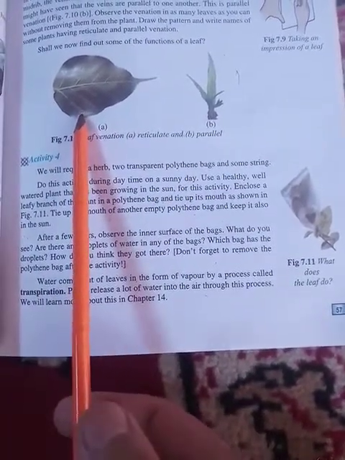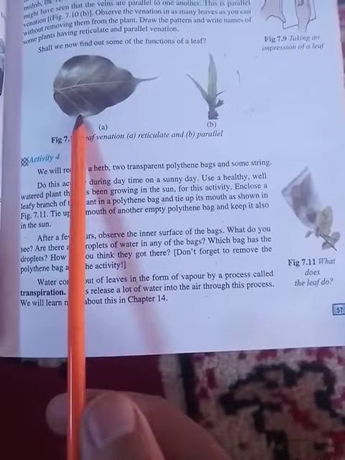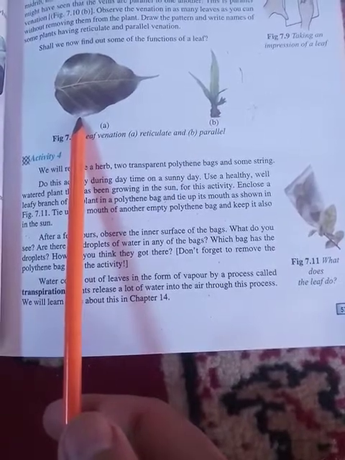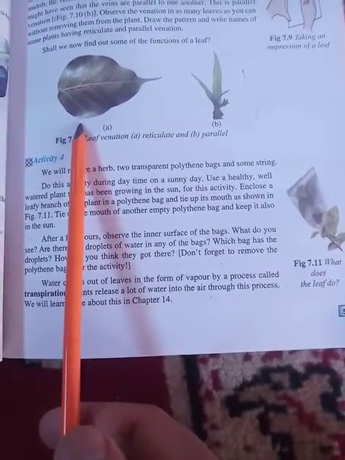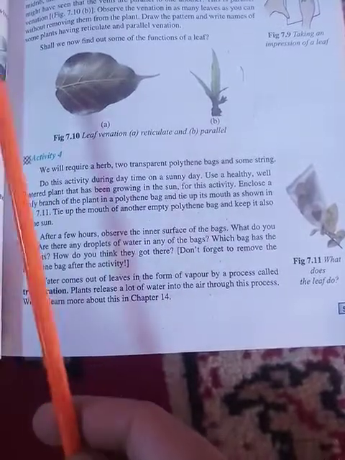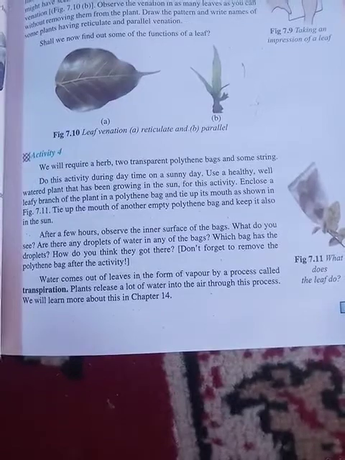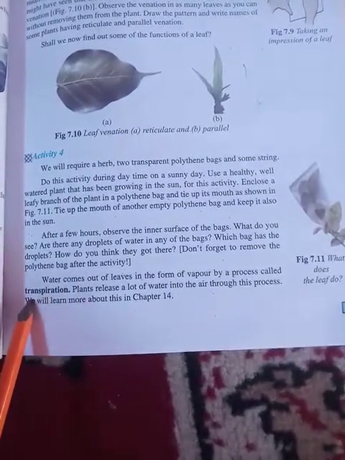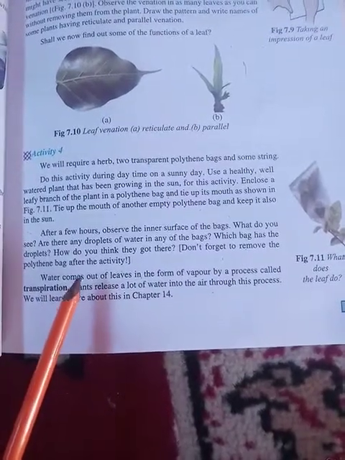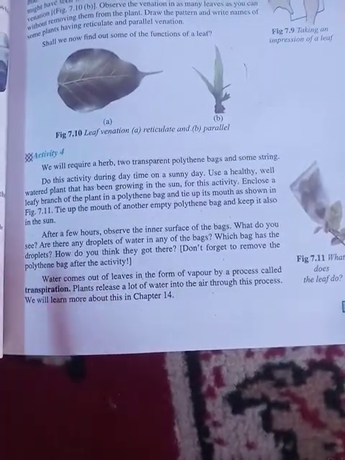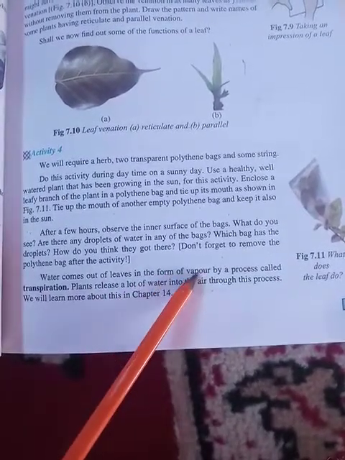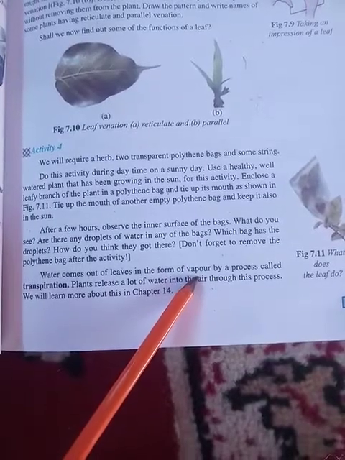But we cannot see the water droplets. We will not be able to see the water droplets. It is because when the water reaches these stomata, it evaporates. This process is called transpiration. So dear students, transpiration is the loss of water by the plant through the stomata of leaves, and the water is lost in the form of vapors.